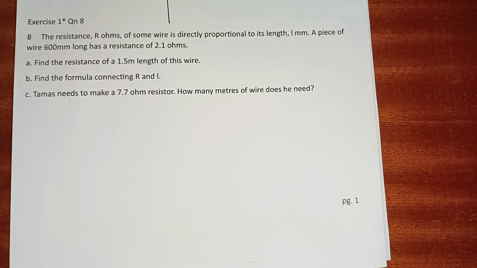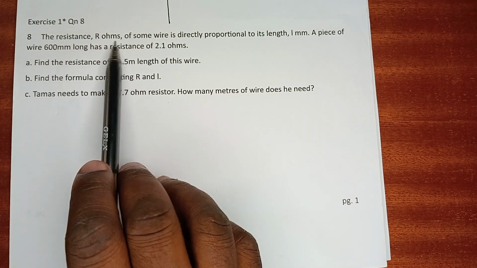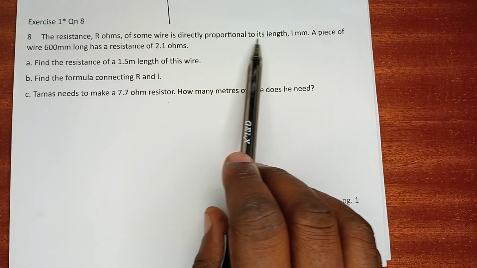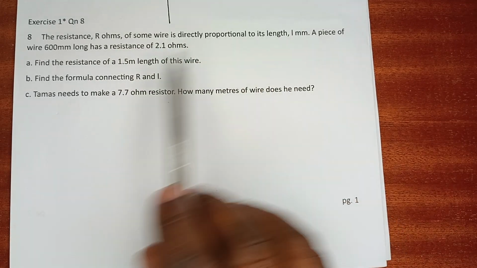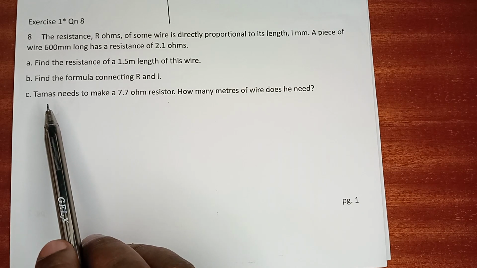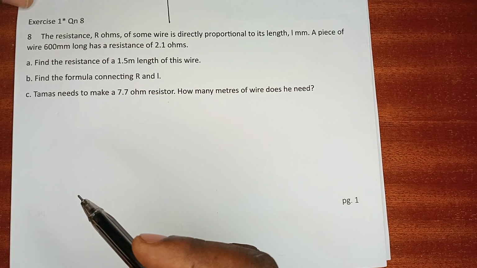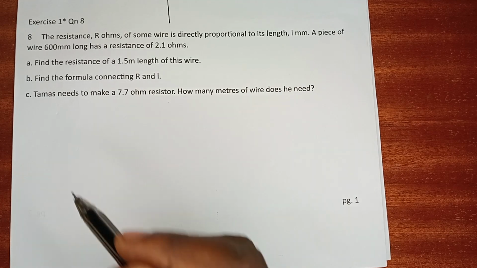Exercise 1 star, question number 6. The resistance R ohms of some wire is directly proportional to its length L in millimeters. So let's first of all get that relationship on paper.